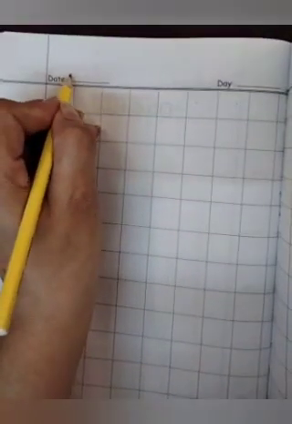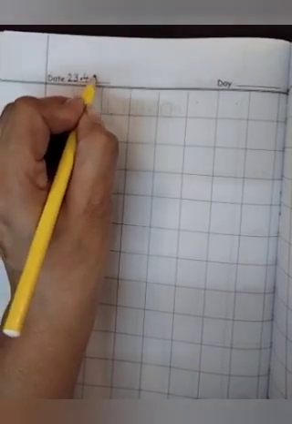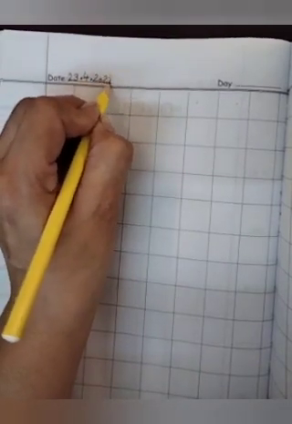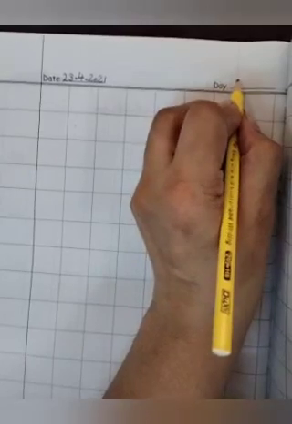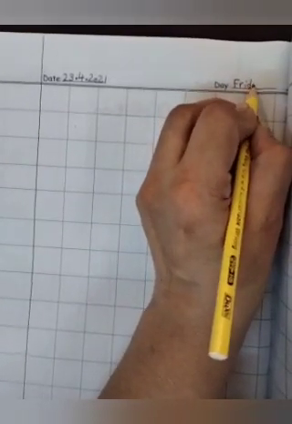So let's write the date first. Today is 23rd. So here we will write down 23.4.2021, and today is Friday. So here we will write down Friday. F-R-I, Fri, D-A-Y, day, Friday. Now today we are doing 2 times table. So let's write the caption first.